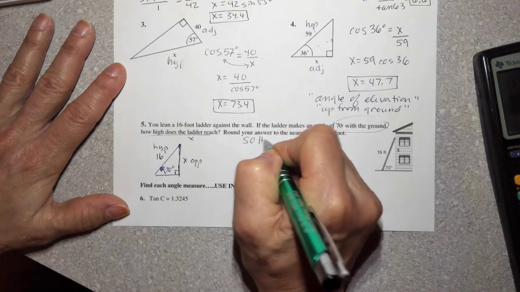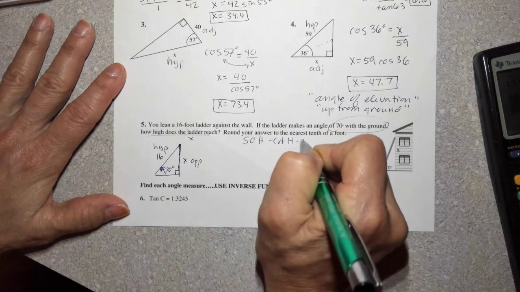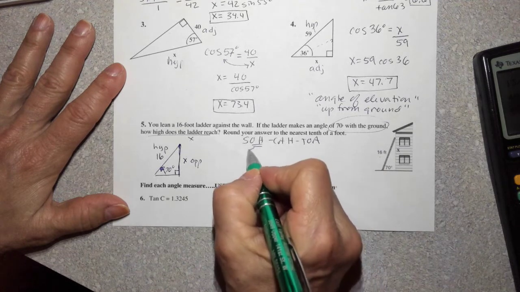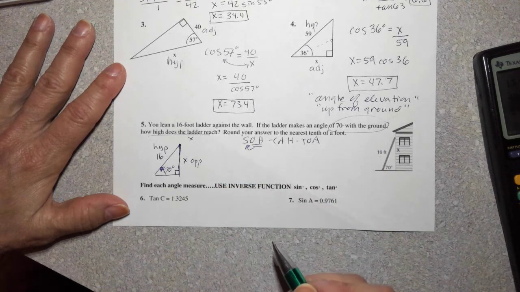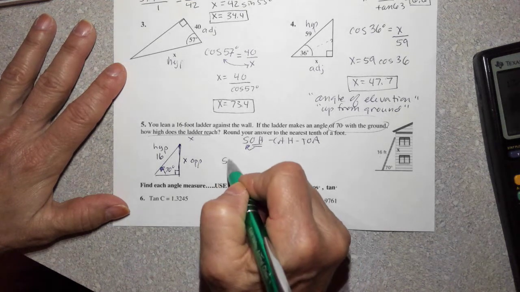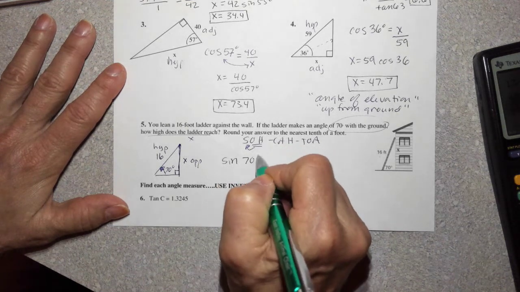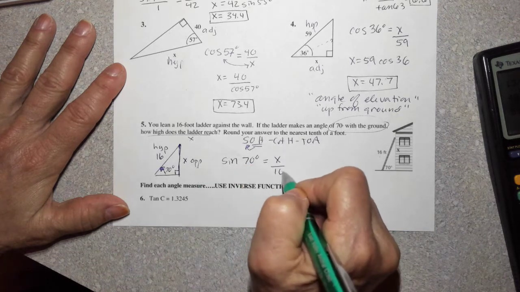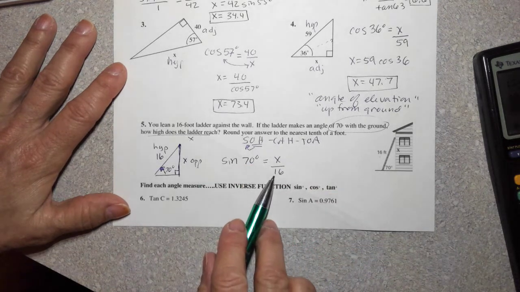So looking back at my SOH-CAH, if I have a problem with opposite and hypotenuse in there, I'm going to look back and do the sine. So I would set up with the sine of 70 degrees equals the opposite, which is x, over the hypotenuse. The number's on the bottom, so that's an easy solve.